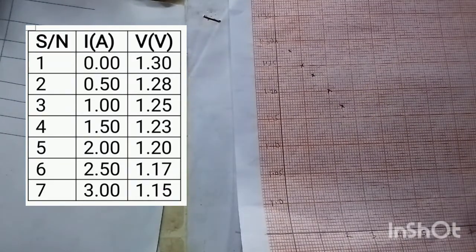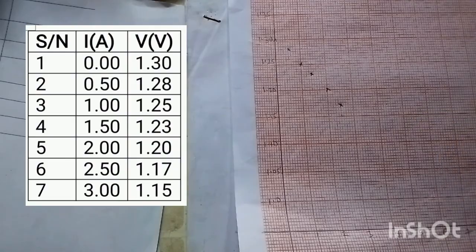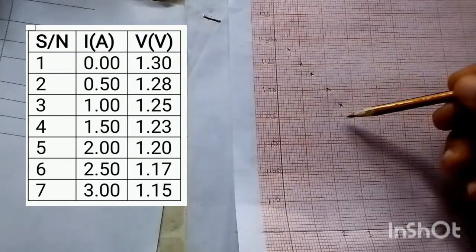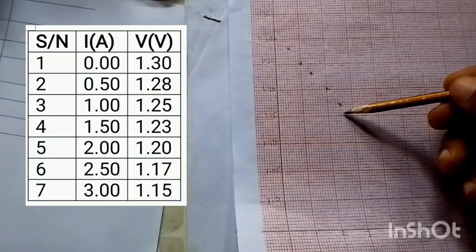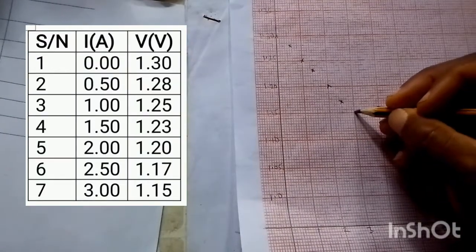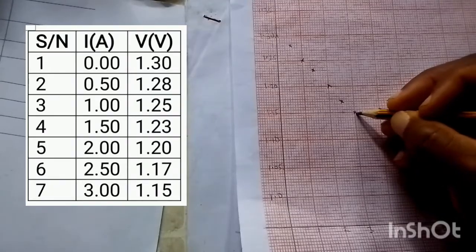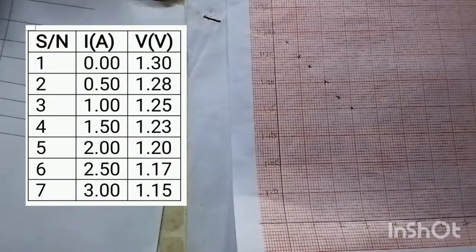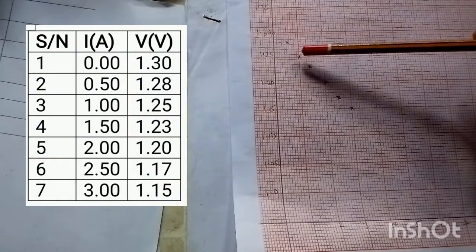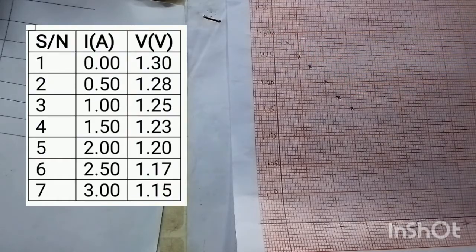Please remember to use a sharp pointed pencil. Now, the next one is 1.15, and of course 1.15 for V is clearly written here. So this is 1.15, and I am looking for 3.0. Here is very clear. I'll plot here. Now these are the plotted points. If you look at the range, 1, 2, 3, 4, 5, 6, 7. So these are the plotted points.